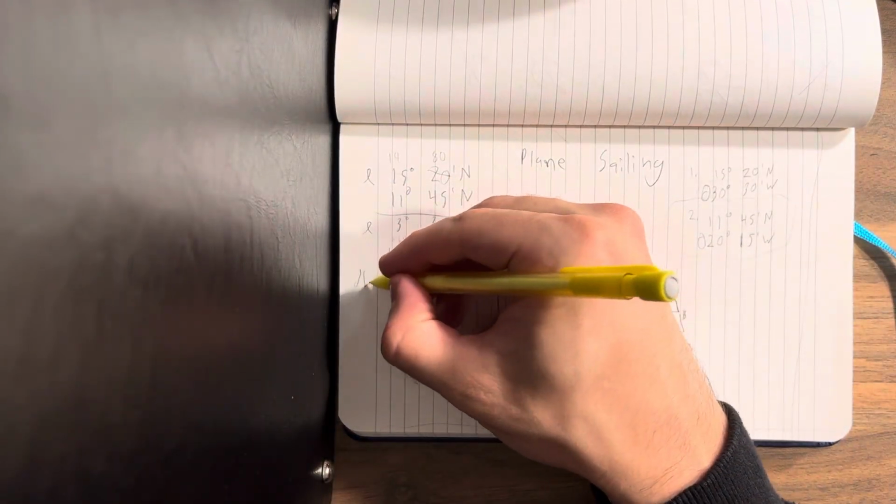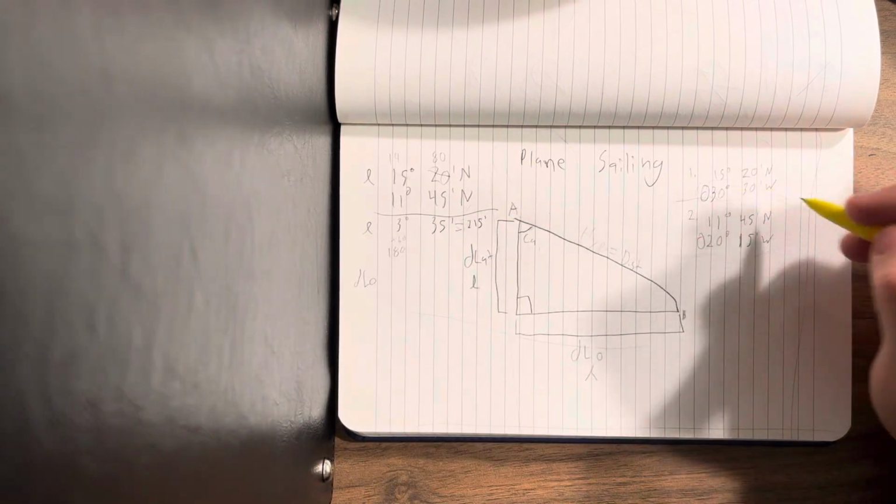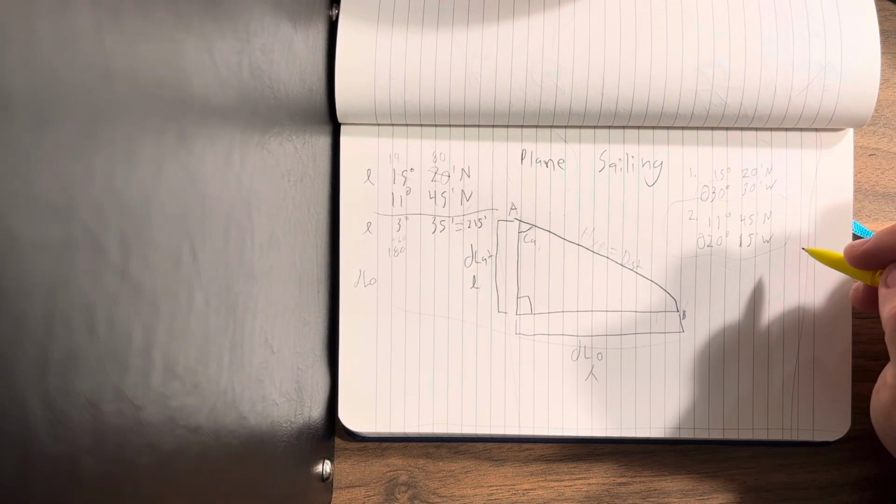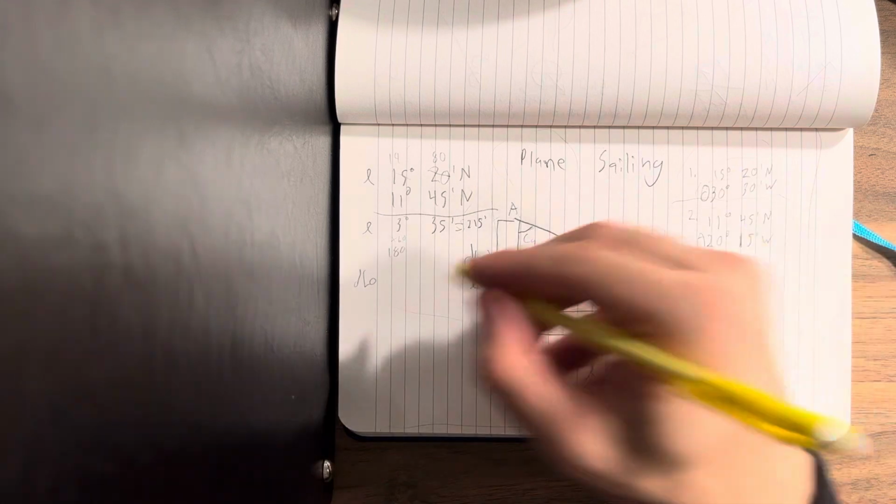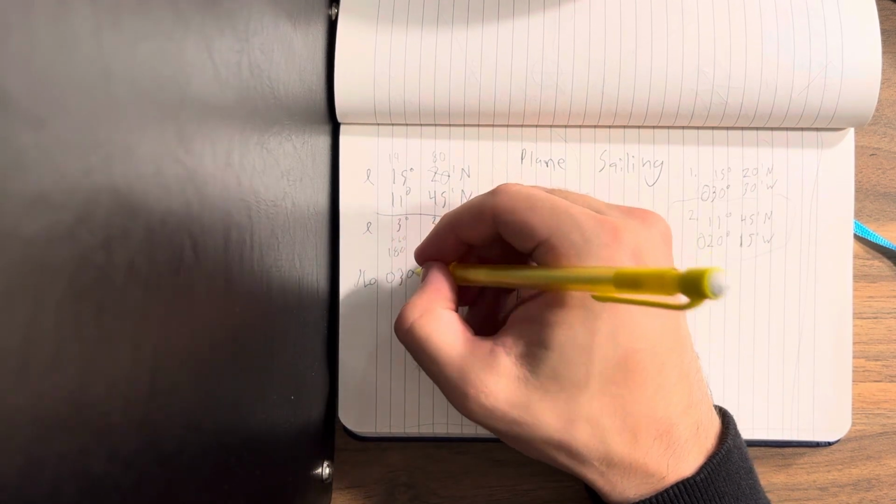Now what's your difference of longitude? Again, let's start with the higher one. 030. I thought I set the other one as the higher, whatever.